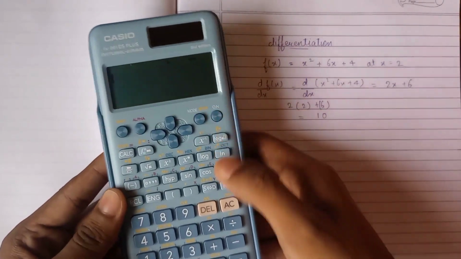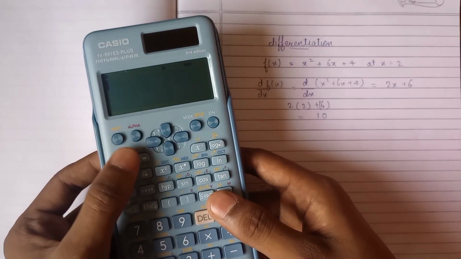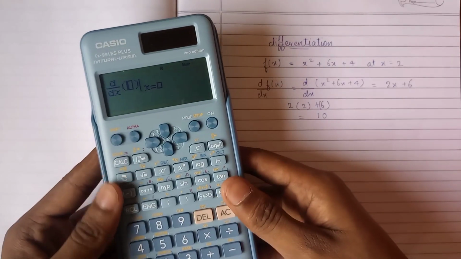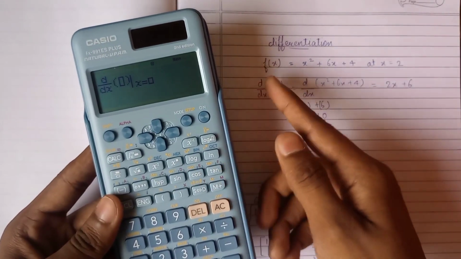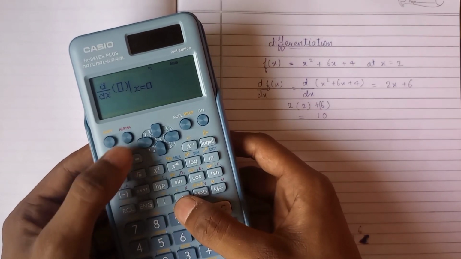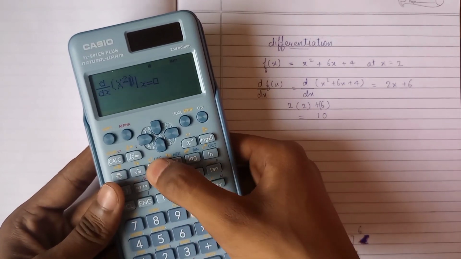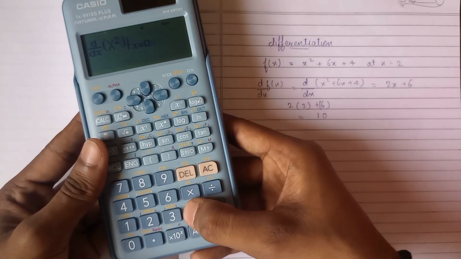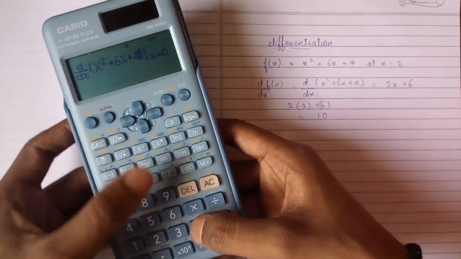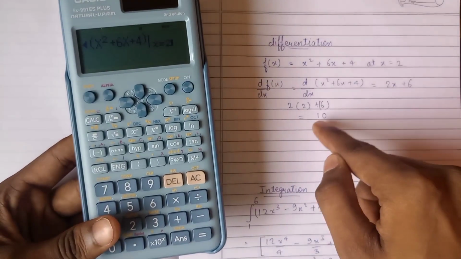So yeah, just press on. Then this is the integration symbol. You have to press shift and press this integration button so the differentiation is activated in the calculator. Now you just have to type the function. The function is x square. Here is the x above the round end bracket. Press alpha, then x, then square plus 6x plus 4, and put in the value of x, and the answer should be 10.